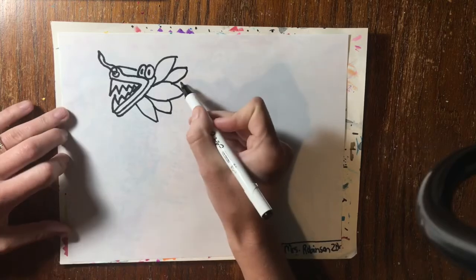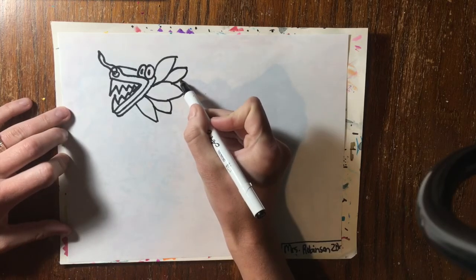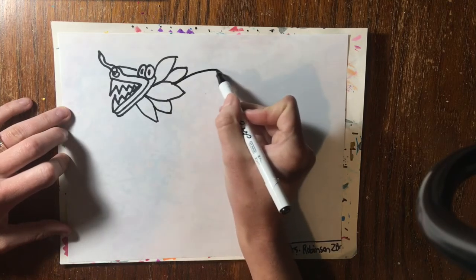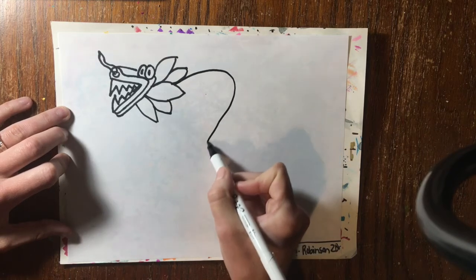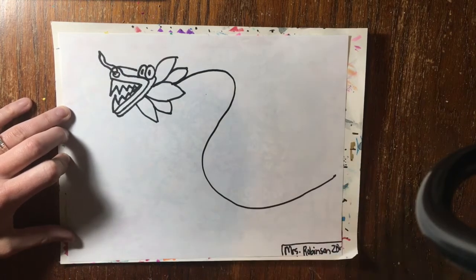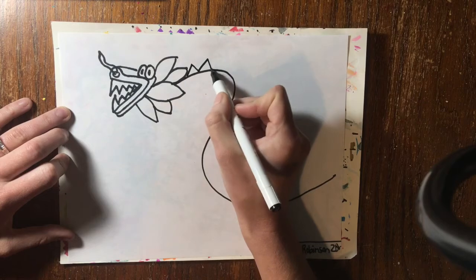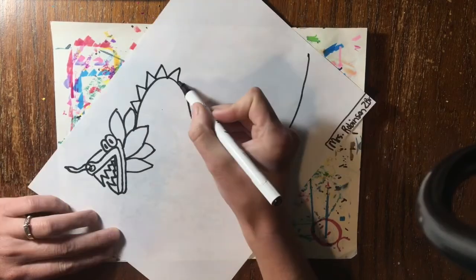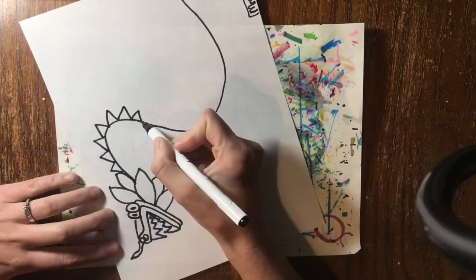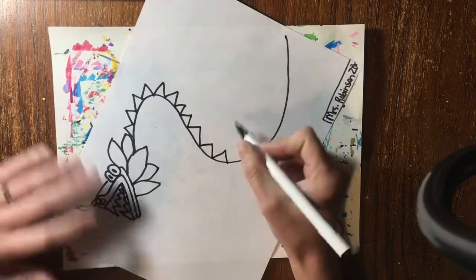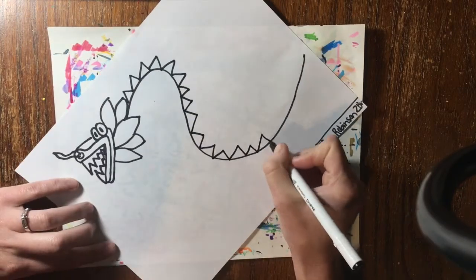Now you're ready to create the body. Start on one of the frills near the top and create a big S curve. Use a zigzag line to create the spines on the dragon's back. I like to turn my paper as I'm doing this. It makes it easier.